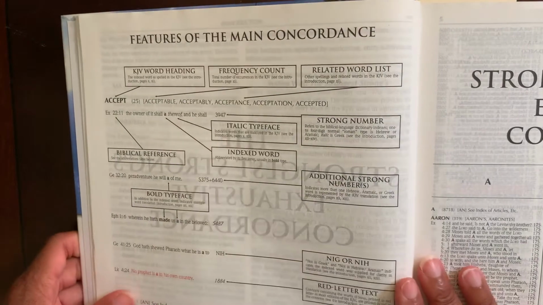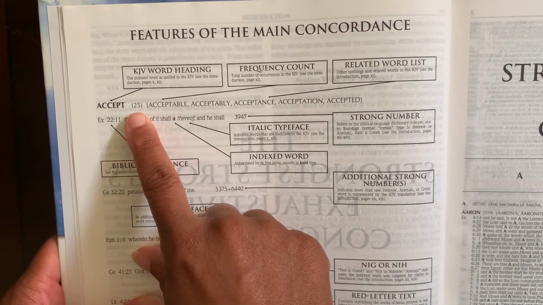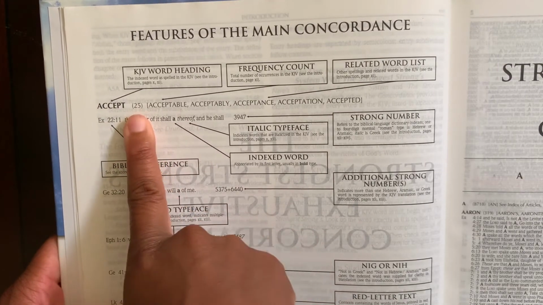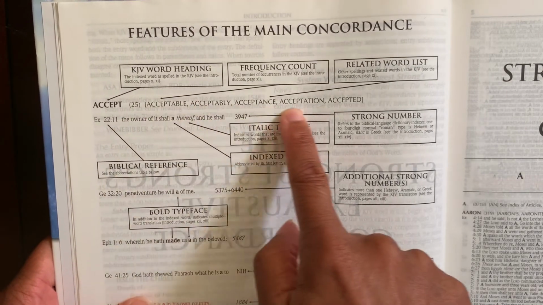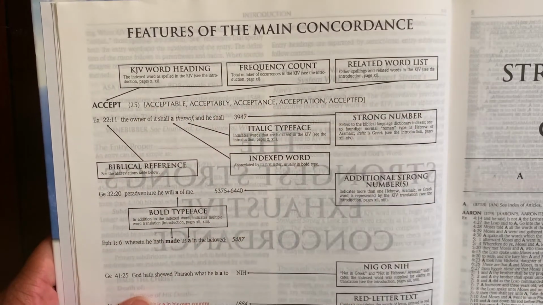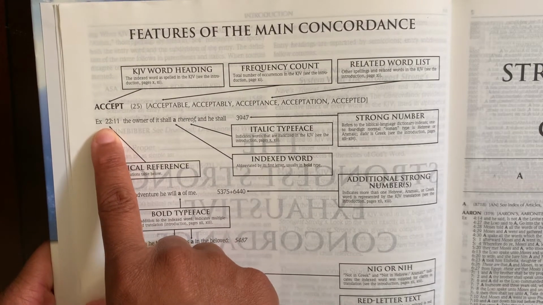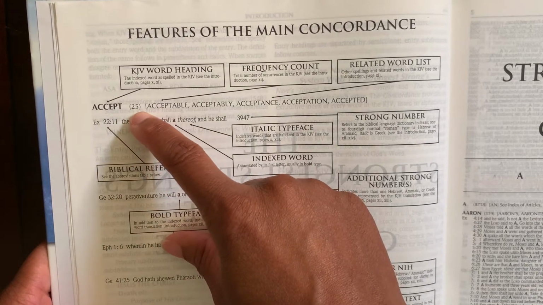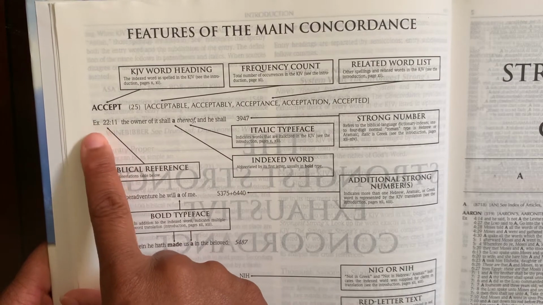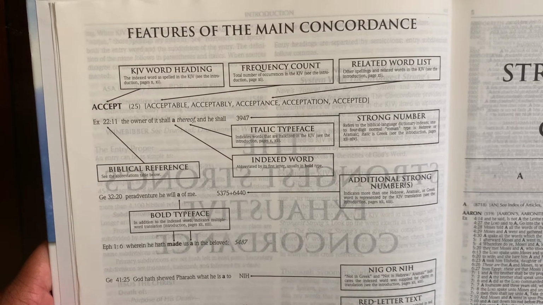Alright, so we're going to look over some features of the concordance before we look up our word. So you have the spelling of the word that you're looking for. You have the number in parentheses, which is the number of times this word appears in the entire Bible. And then it's going to have related words to the word that you're looking up. And under the word you're looking up, it's going to have all the references that you can find in the entire Bible. So if you have 25 times, you can have 25 references where you can find the word.